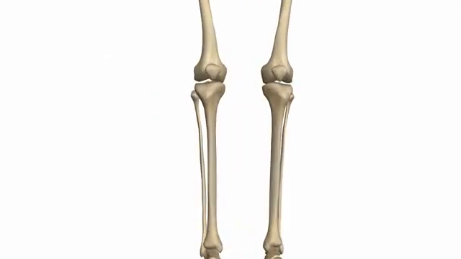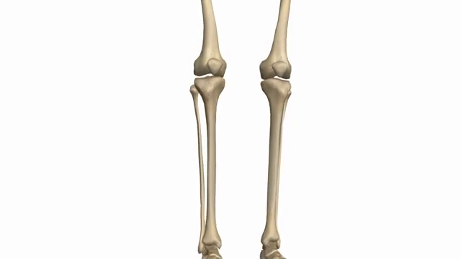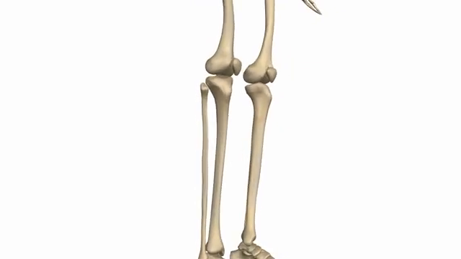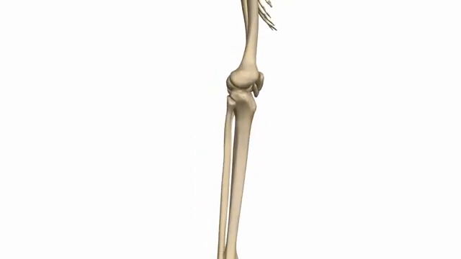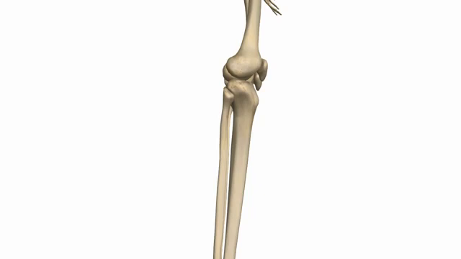But in full extension, which is what we're looking at here, in the standing position, the femur medially rotates on the tibia and the joint is locked into position. You've got collateral ligaments on either side, which tighten to lock this joint into position, so it's stable in this position. To unlock the joint, the femur is laterally rotated on the tibia. First we'll take a look at the articular surfaces of this joint.